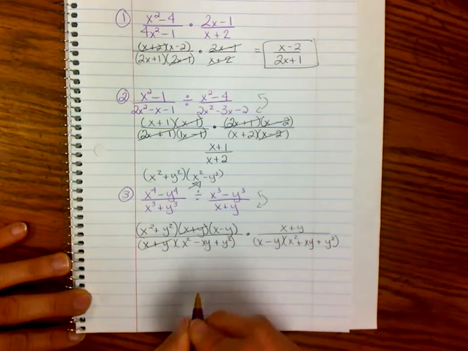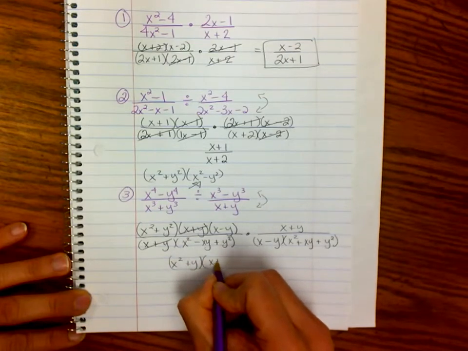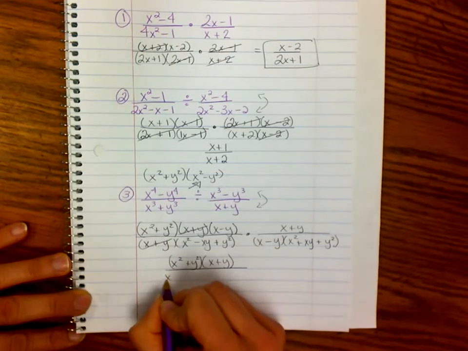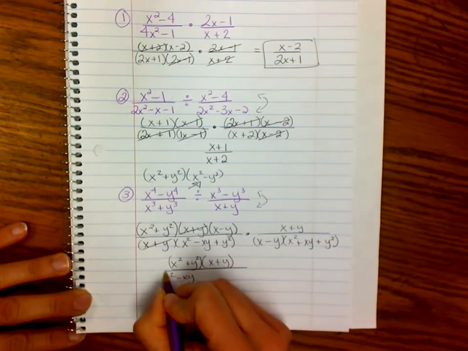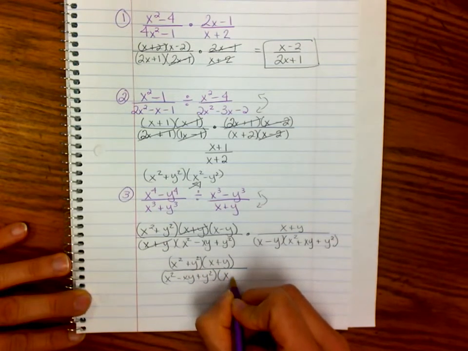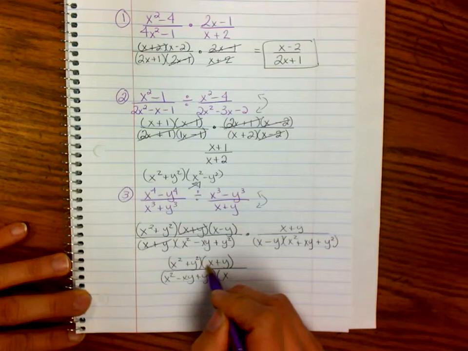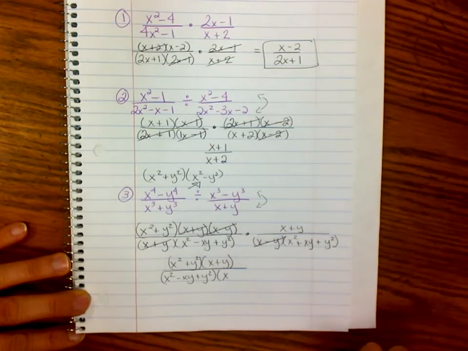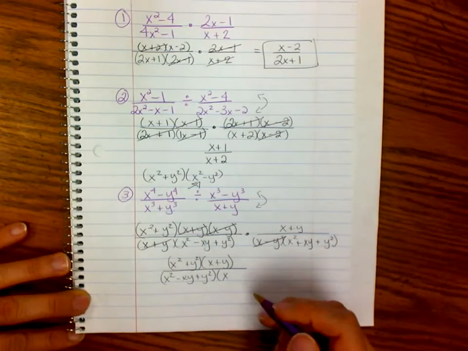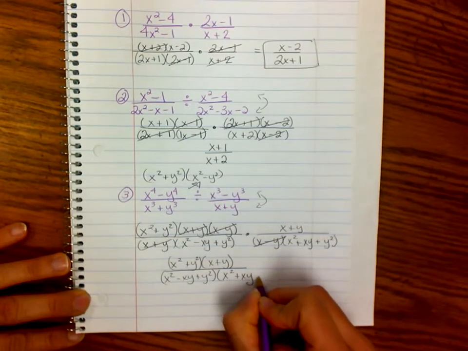And so our final answer would be x squared plus y times x plus y. Oops, sorry, that's a y squared. Over x squared minus xy plus y squared times x. Did I forget to cancel these x minus y's? And then I wrote that one down wrong. Sorry about that. The x minus y's cancel too. So, oh, and then I was writing the right thing anyway. Anyway, so you got that, and then on the bottom you have this.